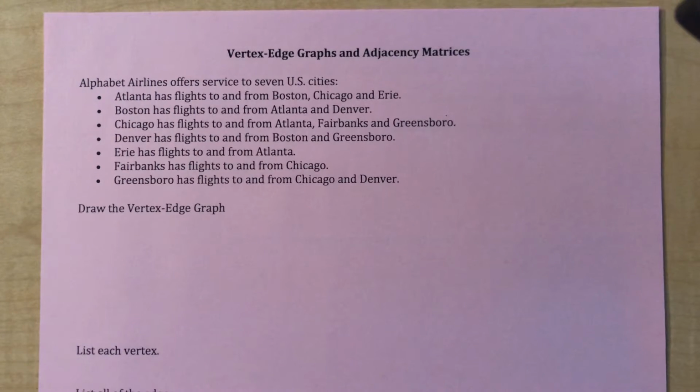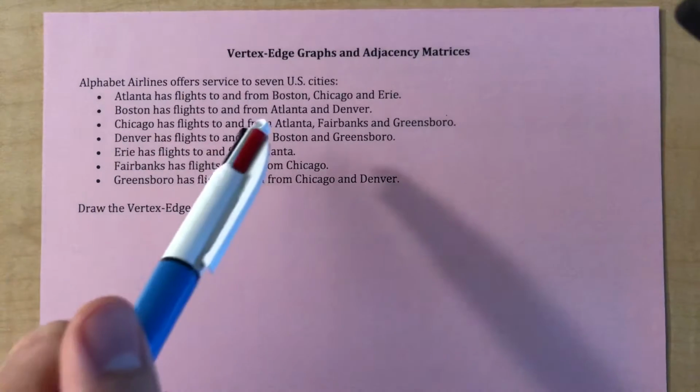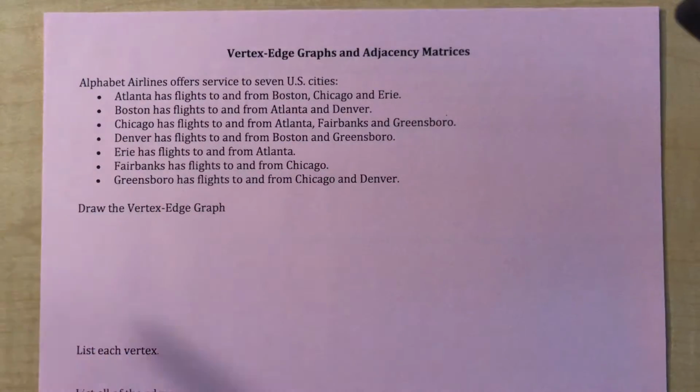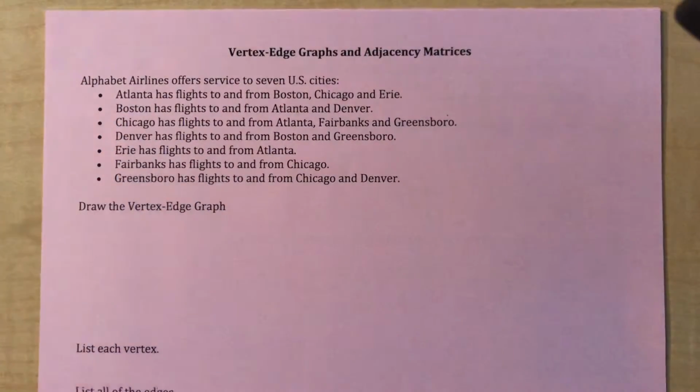Vertex-Edge graphs and adjacency matrices are a great way to organize data and figure out logistics in particular situations. So let's just jump right in. Alphabet Airlines offers service to 7 U.S. cities. Obviously, I made this up because, well, A, B, C, D, E, F, G. There you go. You can look and see the first letter of the cities.